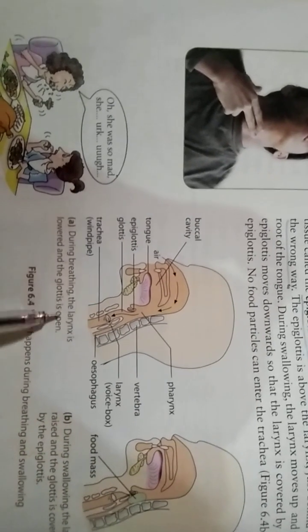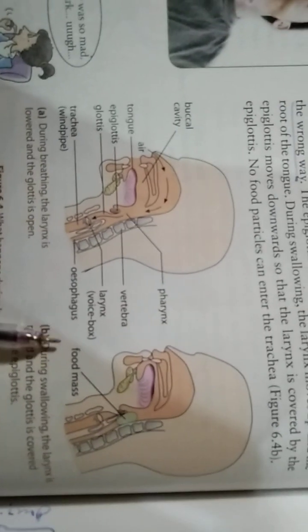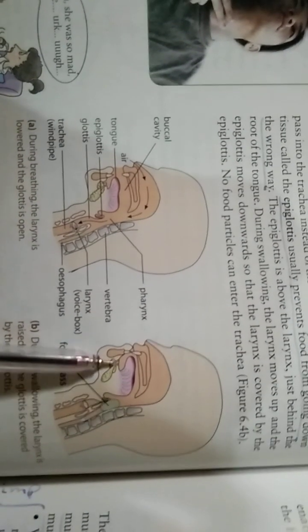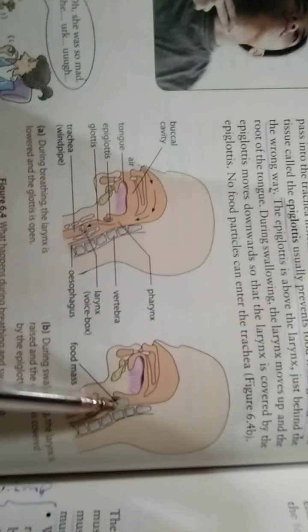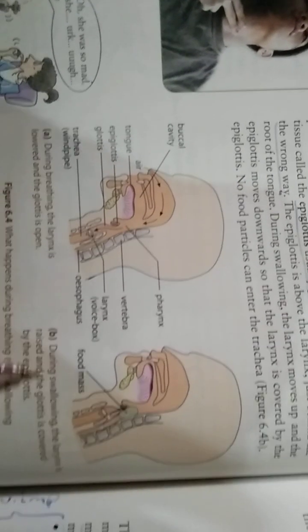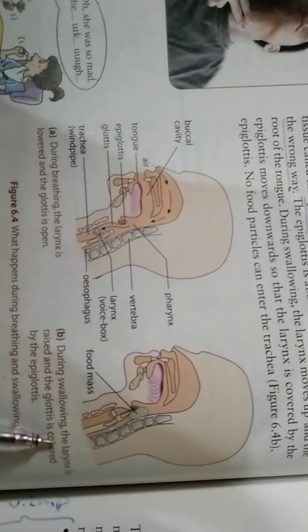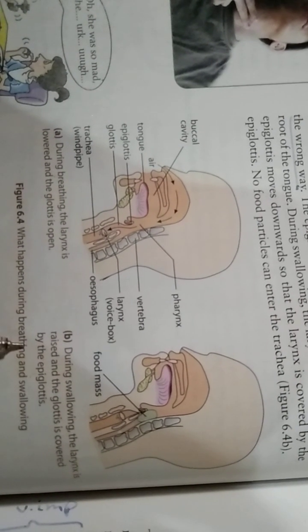During breathing, the larynx is lowered and the glottis is open. Food is entered through the mouth into the esophagus. During swallowing, the larynx is raised and the glottis is covered by the epiglottis.